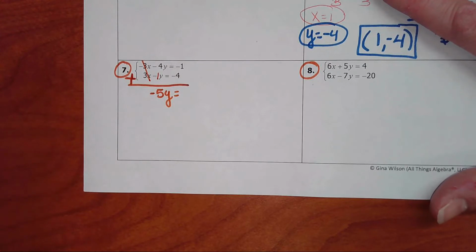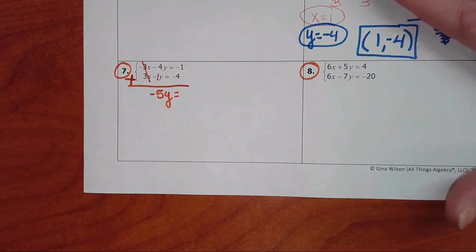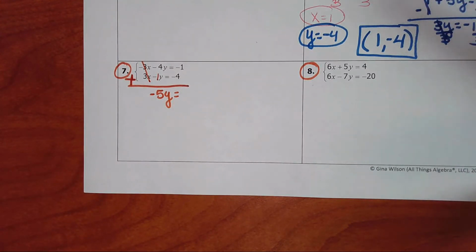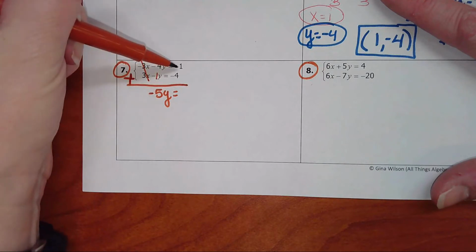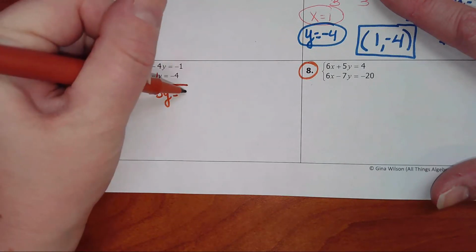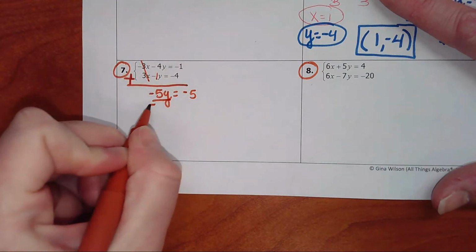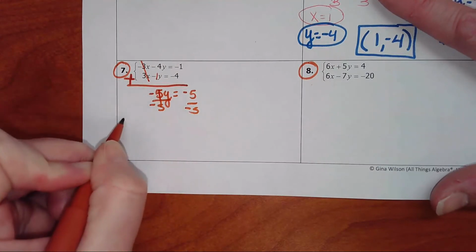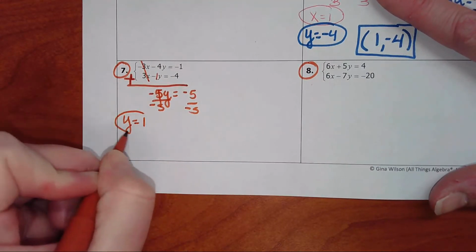Don't hesitate to get your calculators out. No one's going to judge you. I'm definitely not going to judge you. If you don't know how to add and subtract positives and negatives, use your calculator. And then bring down the equals. -1 plus -4 is again -5. And then divide by -5, and you get y to equal 1, which is great.